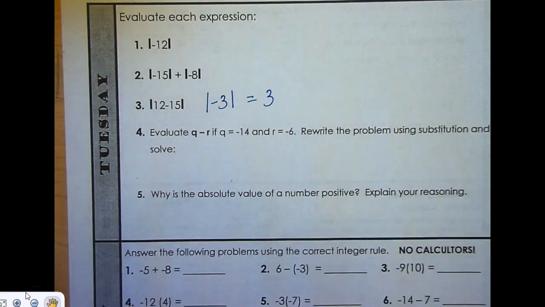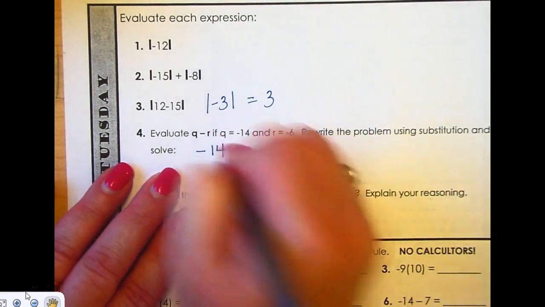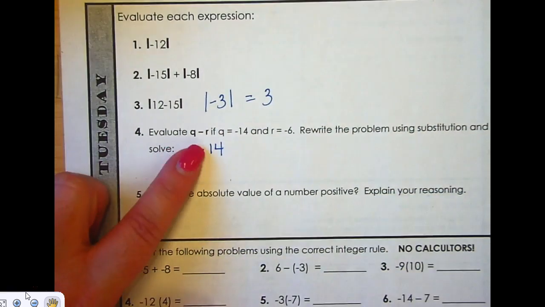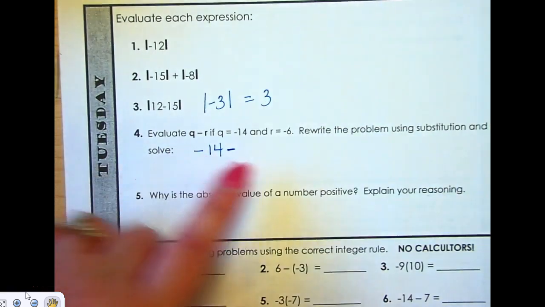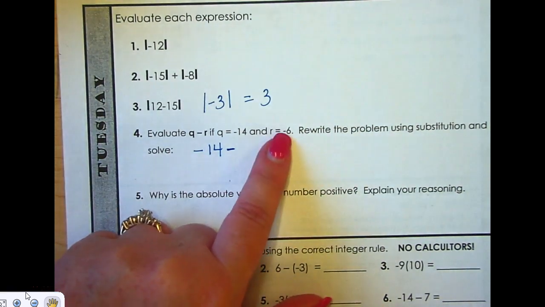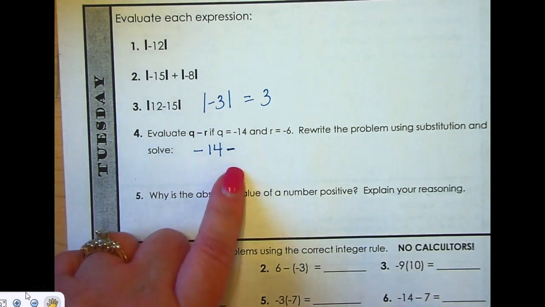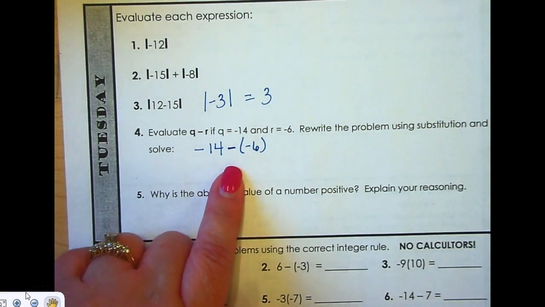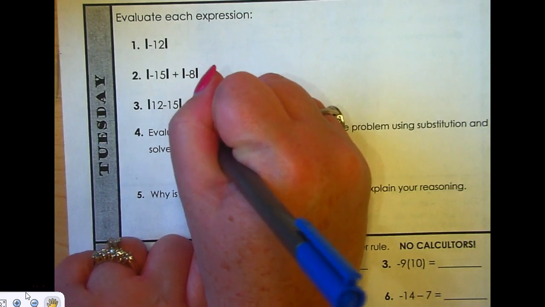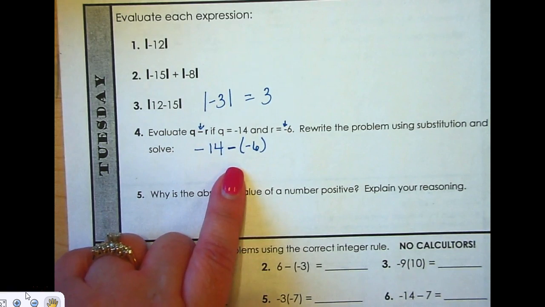Let's see what that looks like if we rewrite it. Q is -14 minus, bring that subtract sign down, and this is -6. So do I need this negative in front of it since I have this subtraction? Yes. 14 minus -6. Those two signs are different. This is the subtract sign, and this is a negative sign. So do you have to have both of them?